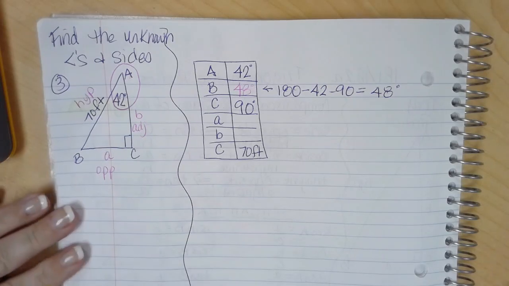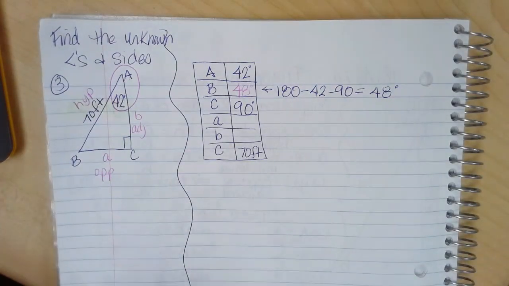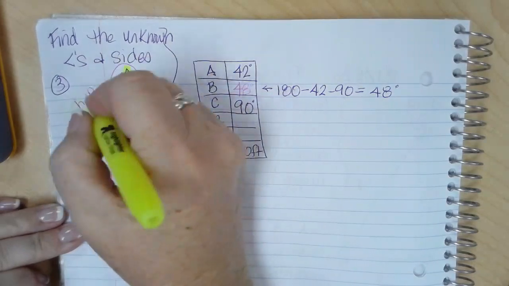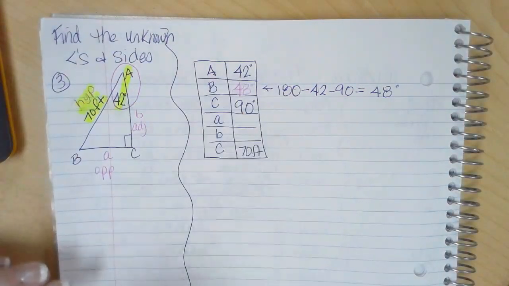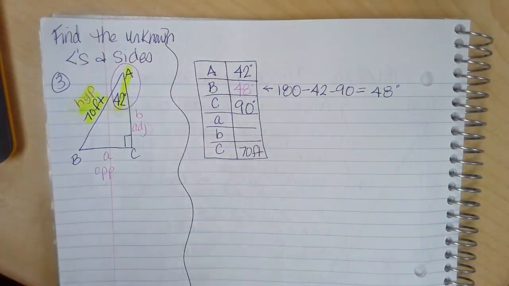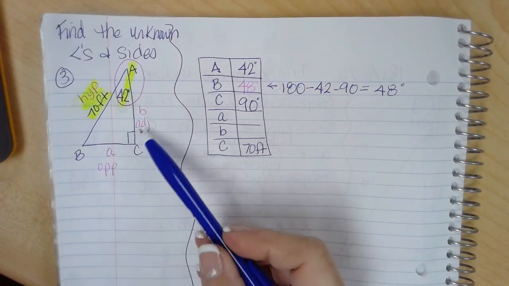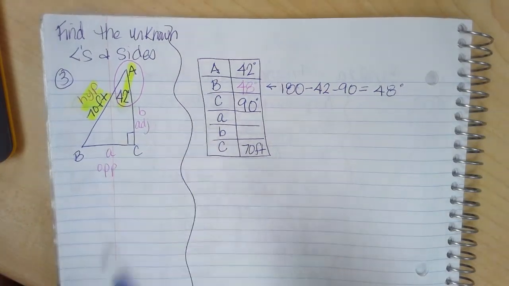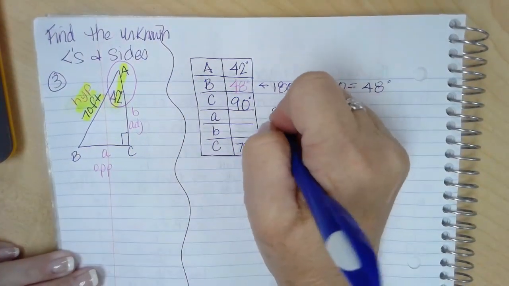So what we are given is angle A and the hypotenuse. So out of our trig ratios, which ones use the hypotenuse? The two that use hypotenuse are sine and cosine. So those are the two trig ratios I'm going to use to be able to find little a and little b. So I'm going to start off with sine.